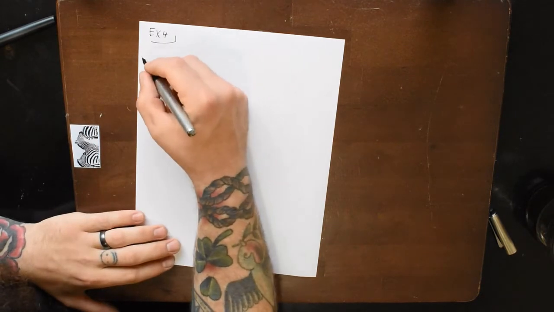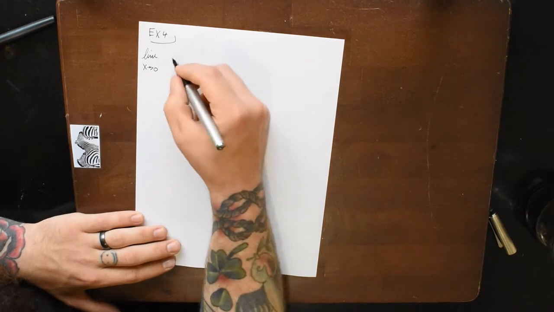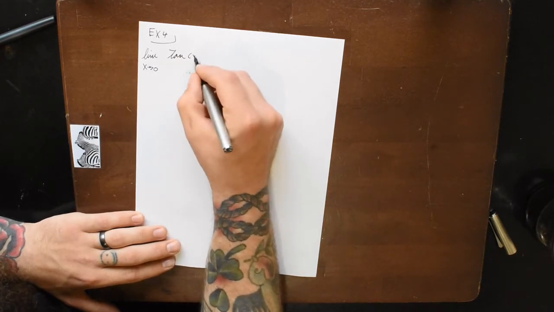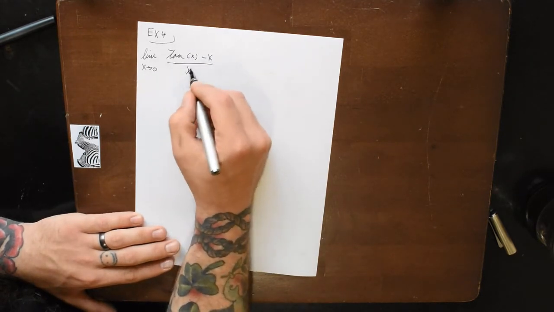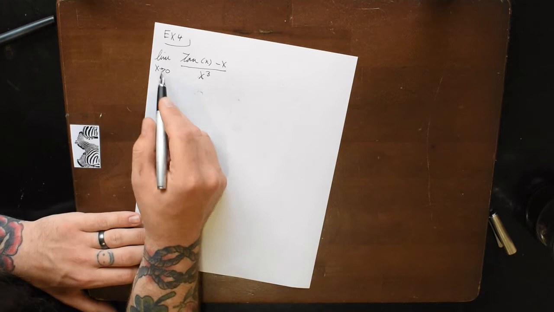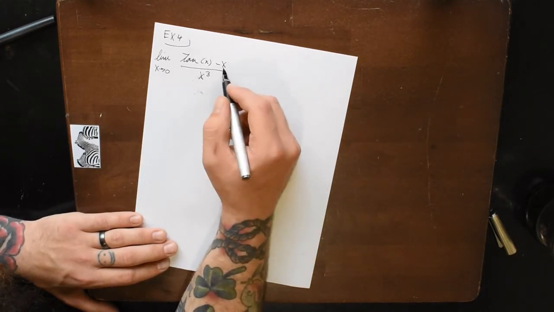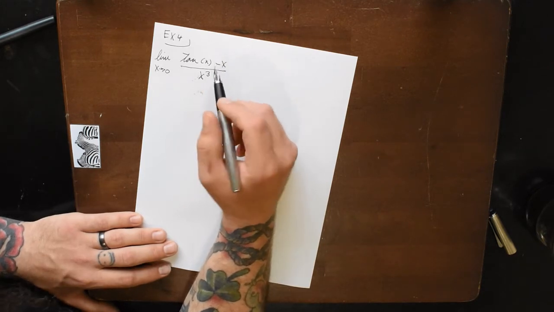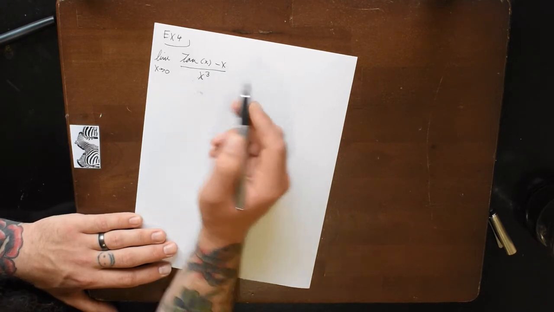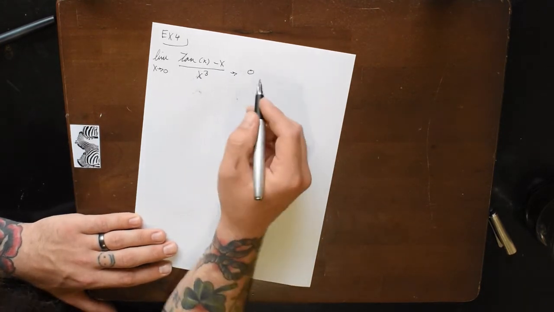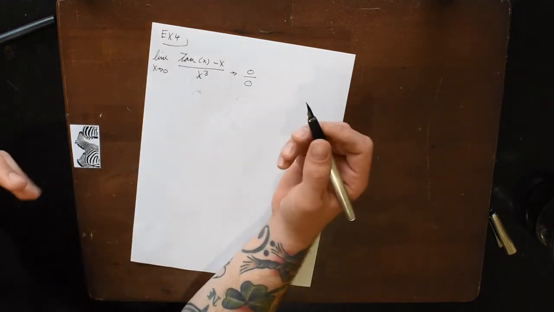Let's say we wanted to find the limit as x goes to 0 of the tangent of x minus x all over x cubed. And so the first step is to try and apply this limit. When we do, the tangent of 0 is 0, so our numerator becomes 0 minus 0. So we get a 0 in our numerator, and we get a 0 in our denominator, which is fine. That means we're going to use L'Hopital's rule.